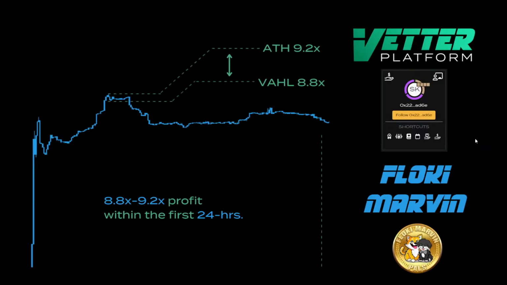Floki Marvin, posted by a user that doesn't have a username. 8.8x up to a 9.2x over an hour to be able to swap between those two.